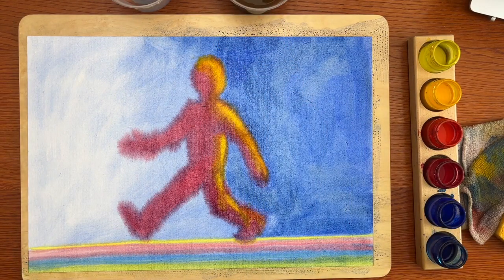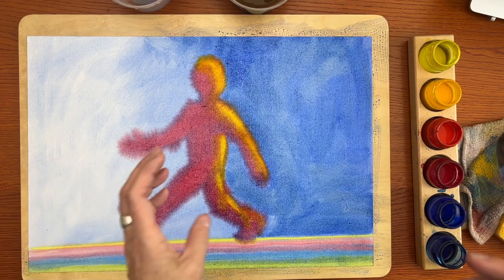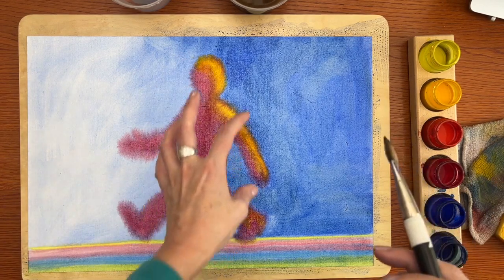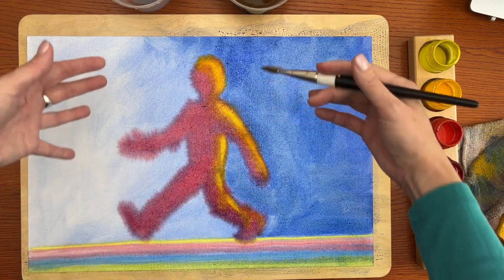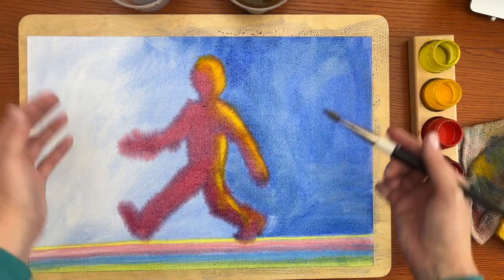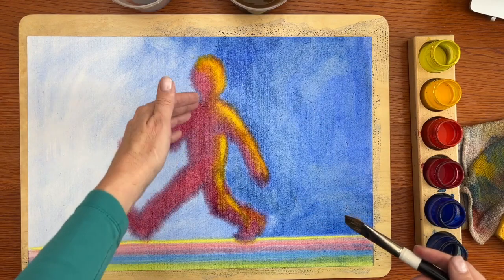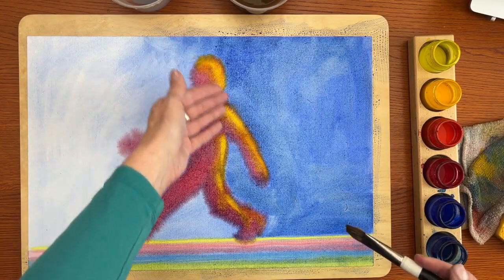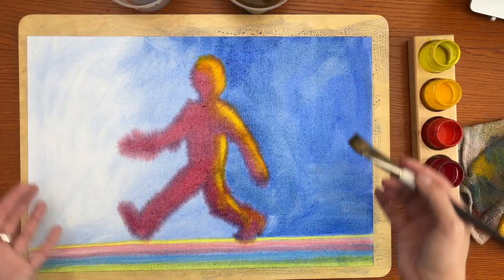So one of the rules is also to take any color that's in the foreground figure to bring it into the background. And so I'm just feeling a little bit of the tension between this figure who's standing alone and the background, which is very blue. But what would happen if I bring some of this red and golden color into the background?